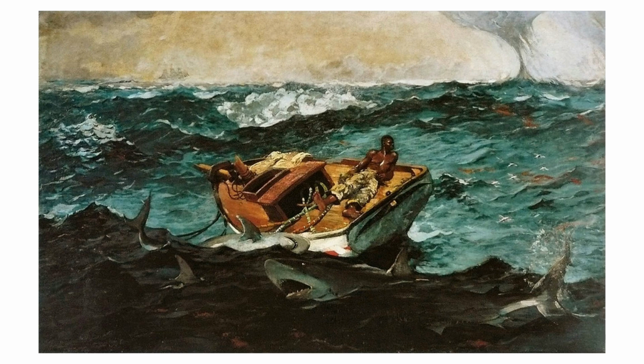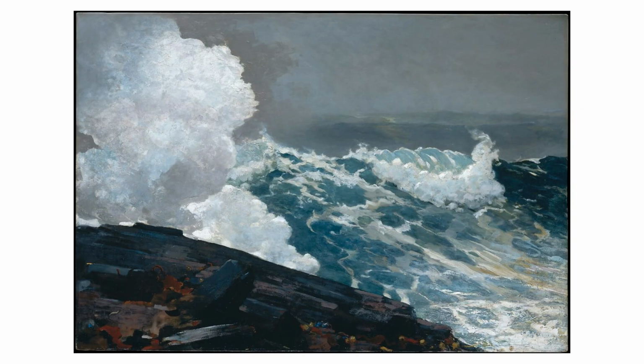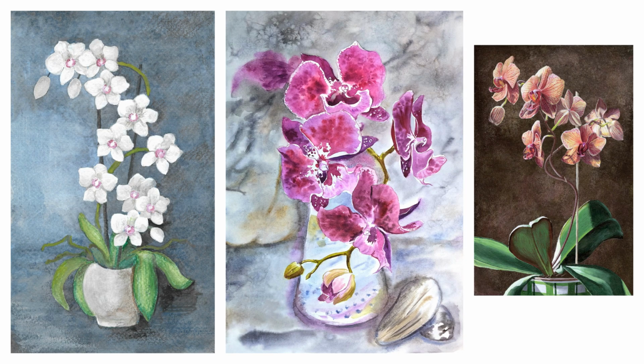Exactly. Whether it's the rough, choppy water in a Winslow Homer painting. Yeah. You almost feel the sea spray, or maybe the really smooth, perfect leaves on an orchid painting that look like you could just pick them. Texture takes it beyond just being a picture. It becomes, well, an experience. It pulls you in. Absolutely.